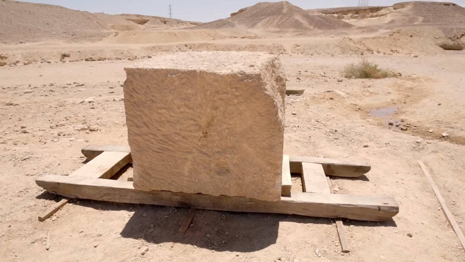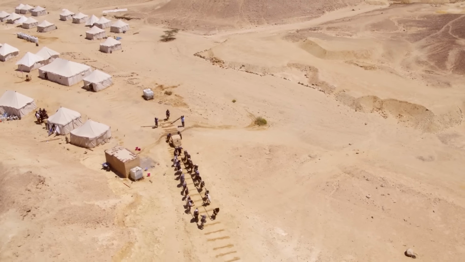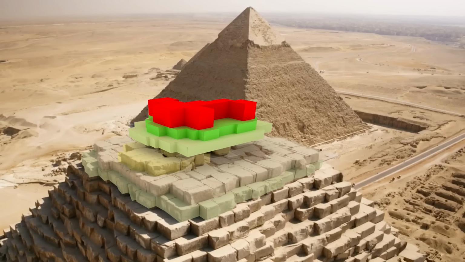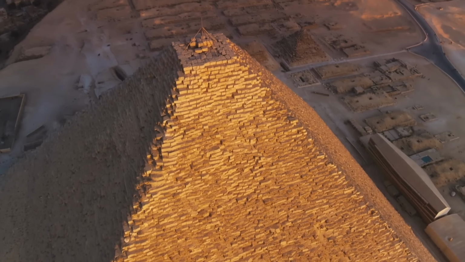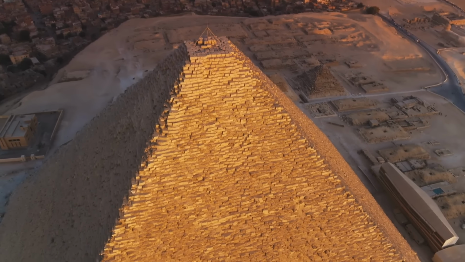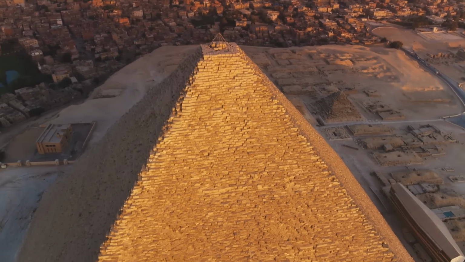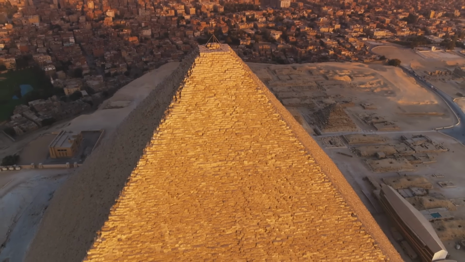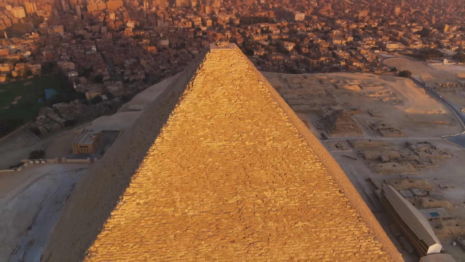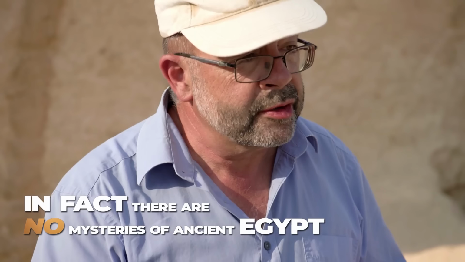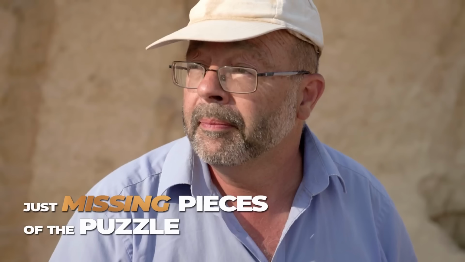The mystery is not about moving blocks of this size. We have a bigger obstacle on our hands, an obstacle that weighs about 10 tons. This is not a problem to be lamented, but rather a challenge to be celebrated. I find it strange how Egyptologists frequently downplay these mysteries. In a recent TV documentary, Egyptologist Pierre Tellet states, quote, "In fact, there are no mysteries of ancient Egypt, just missing pieces of the puzzle."